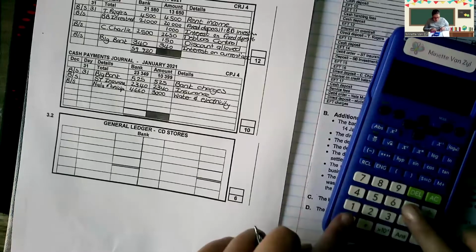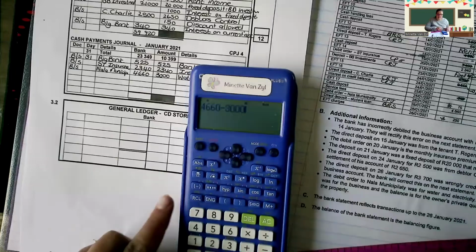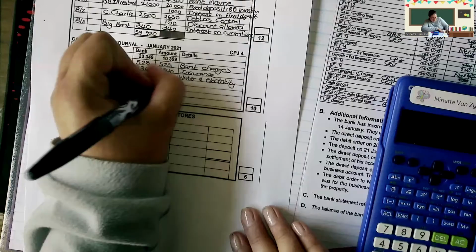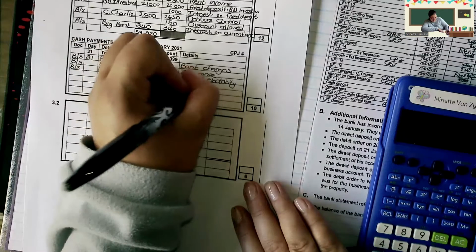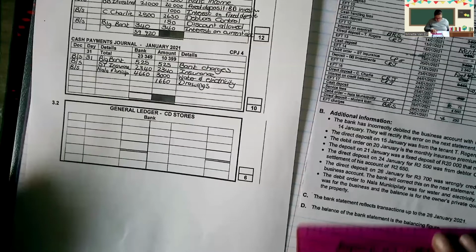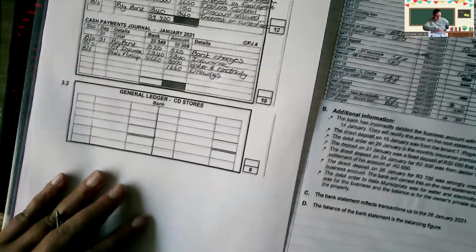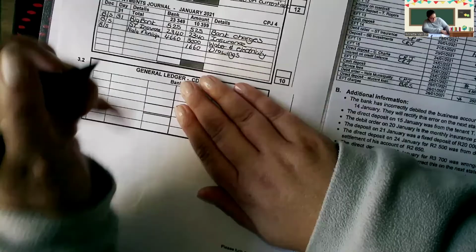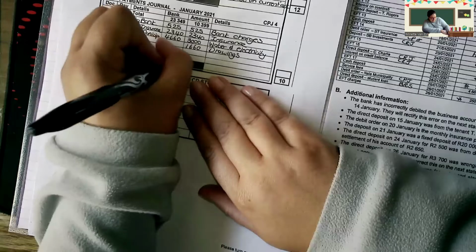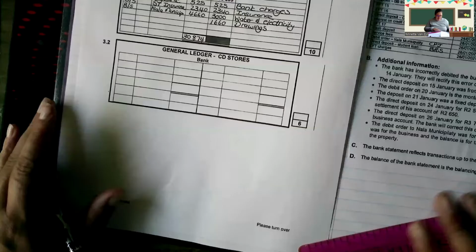So 4,660 minus that 3,000, there's a difference of 1,660, which we record as drawings. Anything for the owner's personal account is seen as drawings. And then that's it. So we add up our bank account. Gives me 30,874. Now we need to complete my general ledger, the bank account.